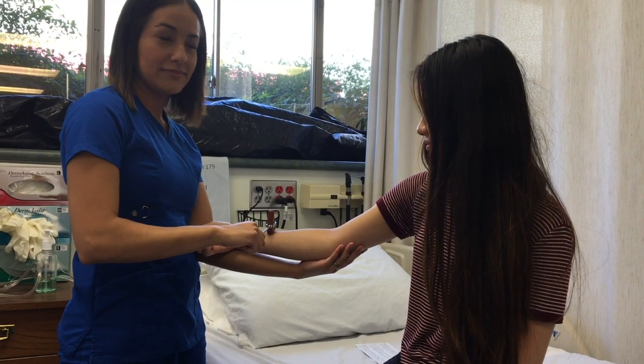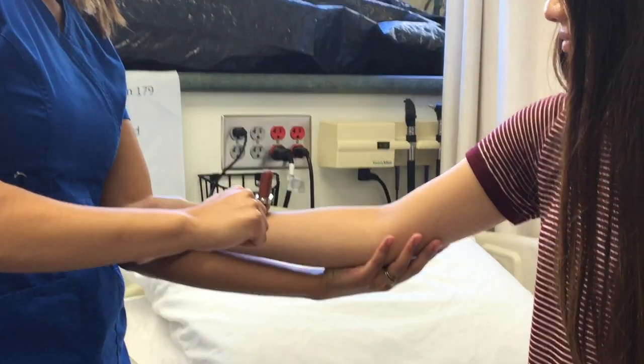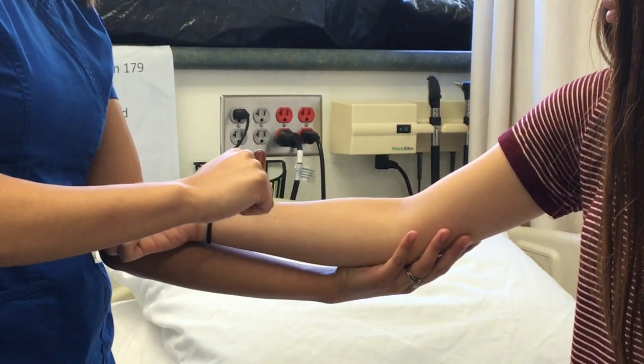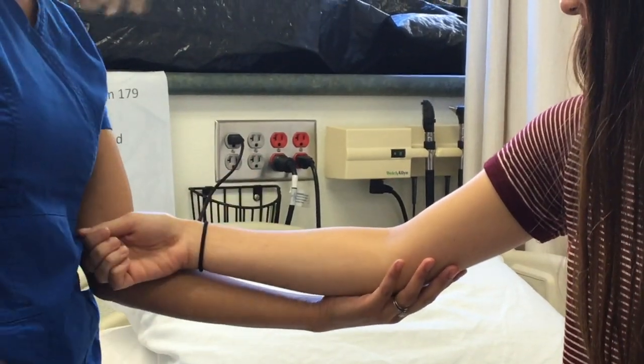To elicit the brachioradialis, the patient's arm is supported or placed on the patient's lap and positioned with the thumb side up. The examiner will strike 1 to 2 inches above the wrist to elicit a response. A normal reflex is flexion and supination of the forearm.